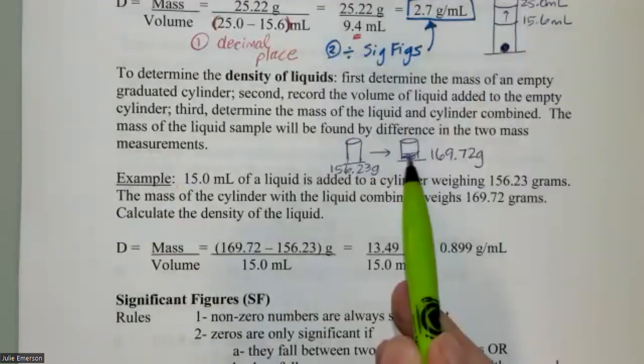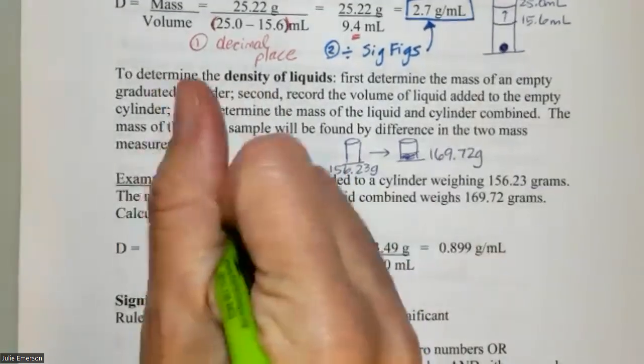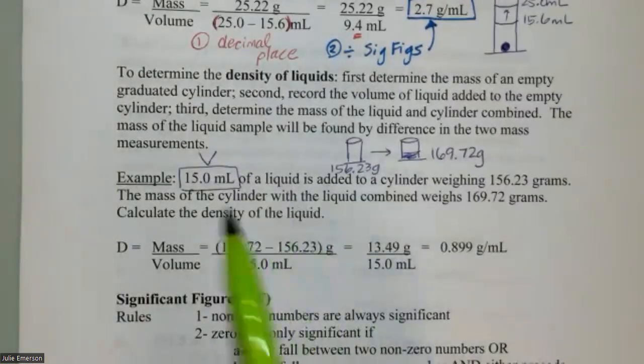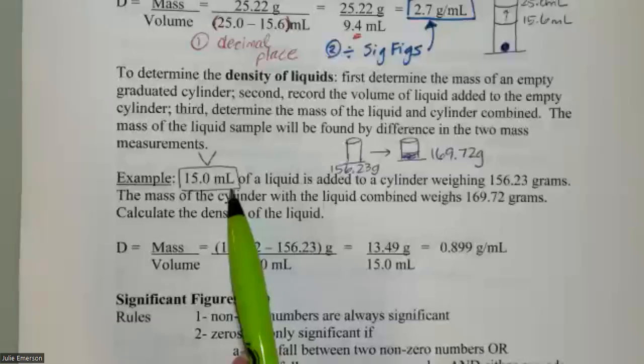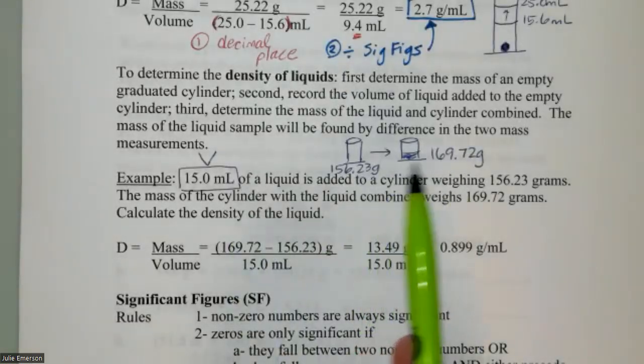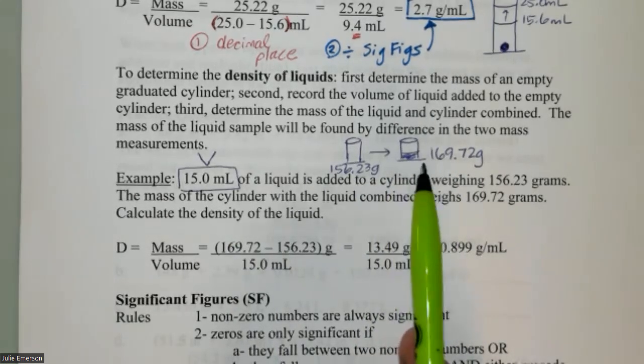What space is being occupied? That's the 15.0 milliliters, right? So there's our volume. So what we're going to have to do here is, I have the volume of just the liquid. I need the mass of just the liquid. So I'm going to subtract these 2 mass measurements to figure out the mass of just the liquid inside the cylinder.